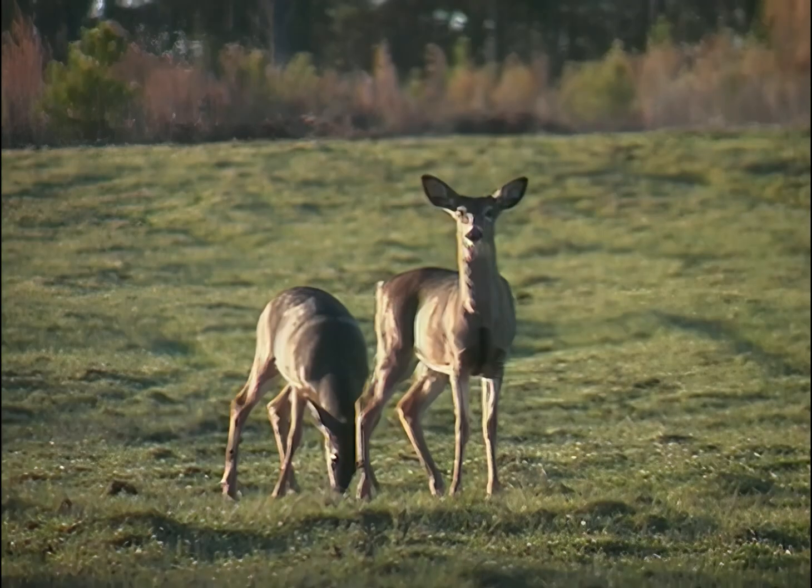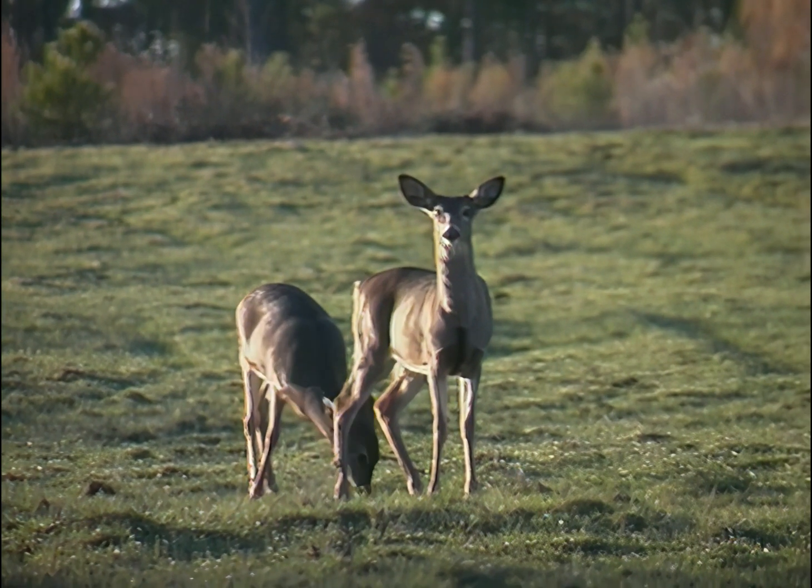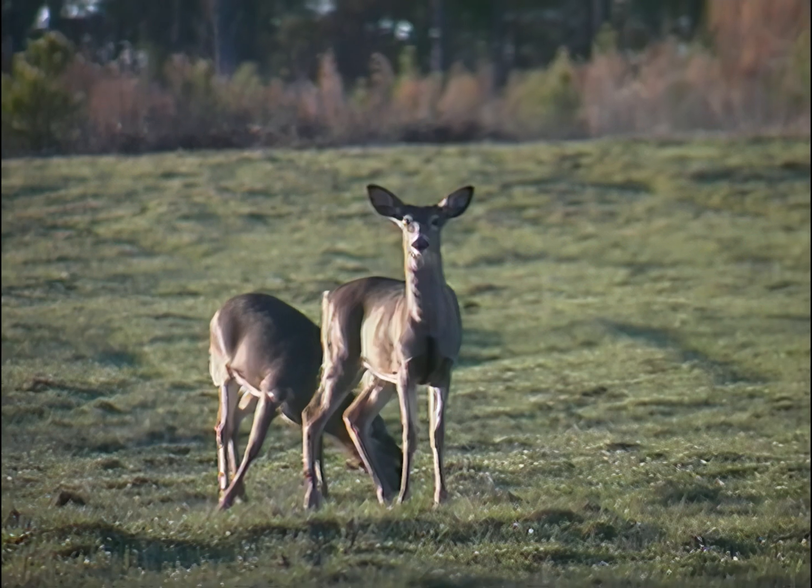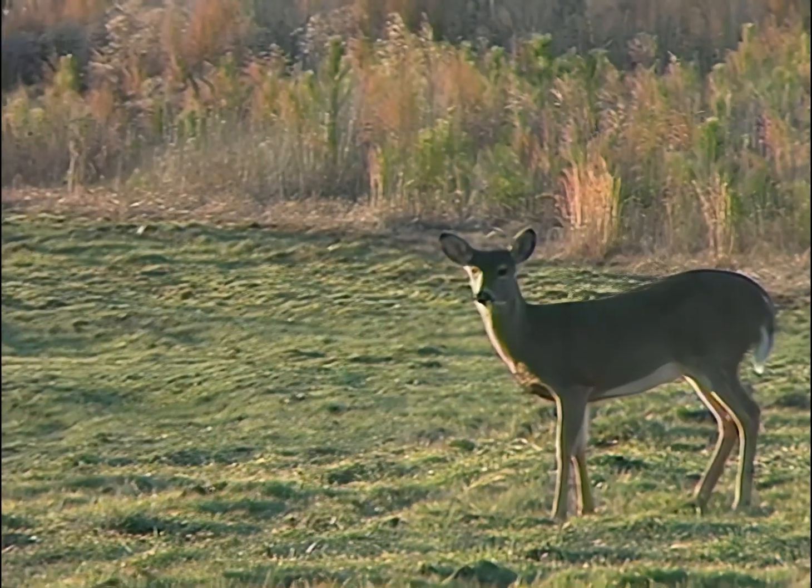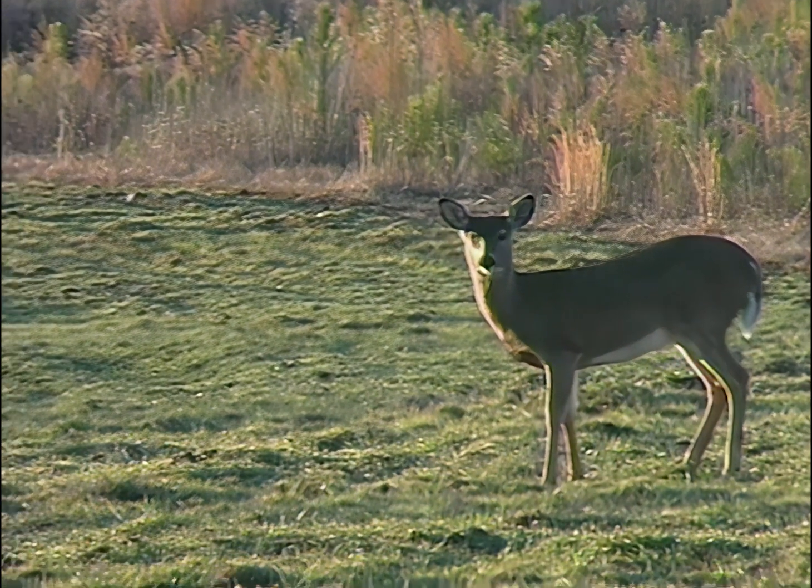Now, a little buck's ears are gonna be sitting out to the side like this, where little does are gonna be straight up. Now, don't look at the base of his ear, look at the tips. The tips on a buck are gonna be cocked out to the side and the little does are gonna be straight up. Can't make a mistake if you just look at his head. What's the other 9 out of 10?